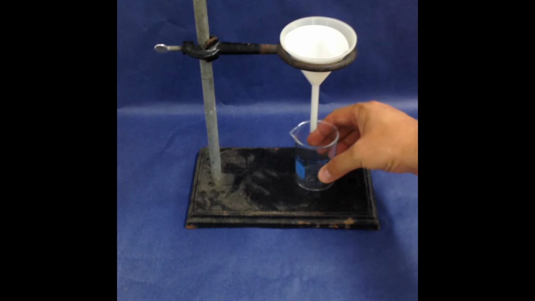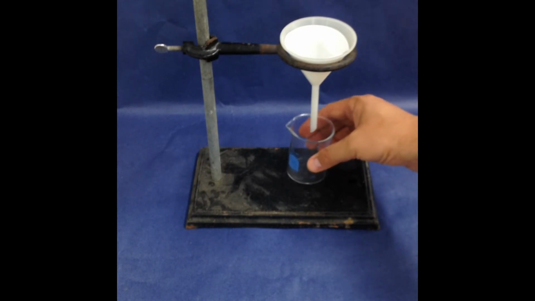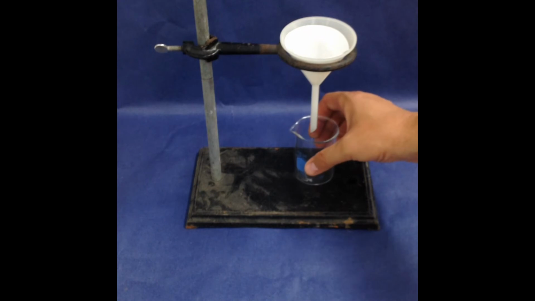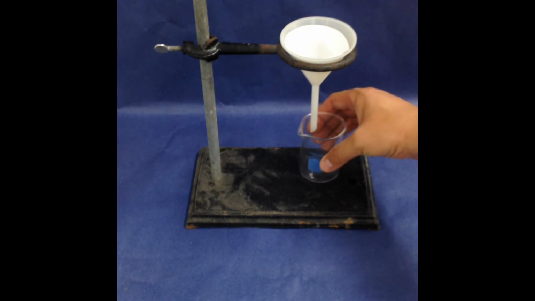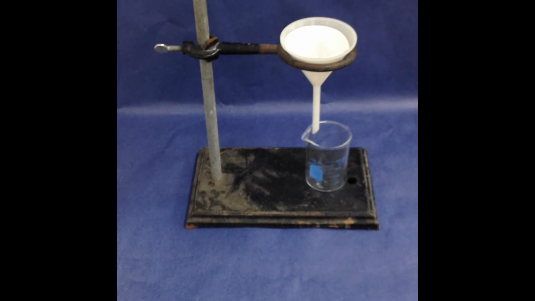In this case, I have a beaker, but it's not uncommon to have an Erlenmeyer flask. All right, so either of those would be appropriate choices to collect the filtrate. And then one other tip is to make sure that the stem is touching the glass. Now, the reason for doing this is so that you don't get any kind of splattering occurring.